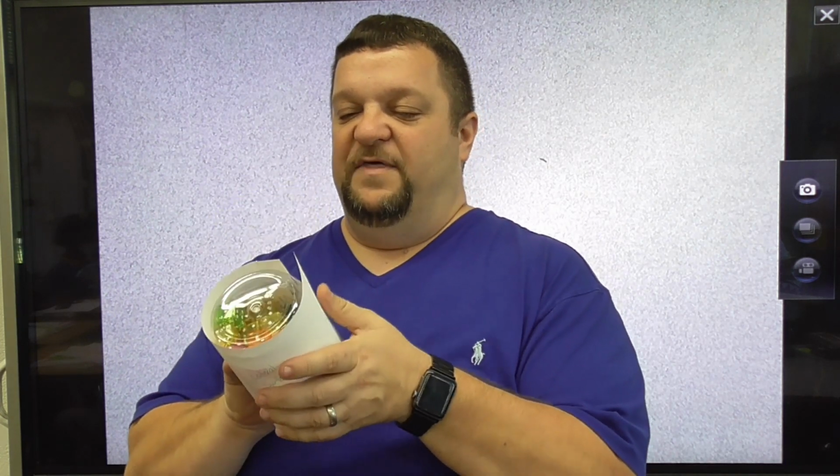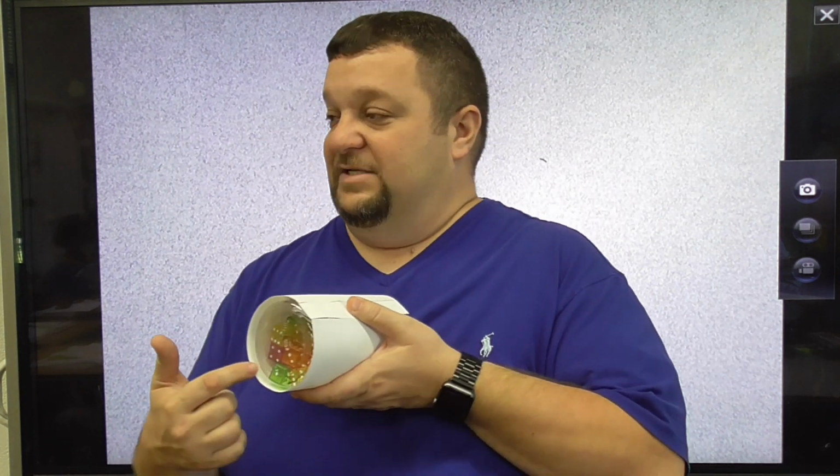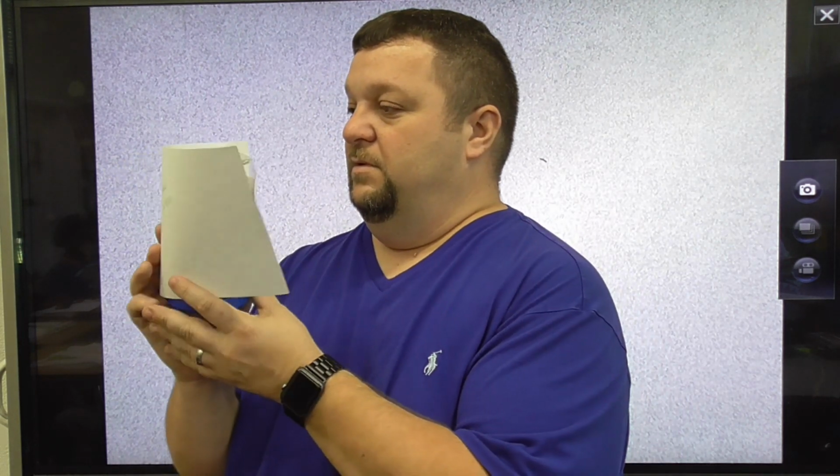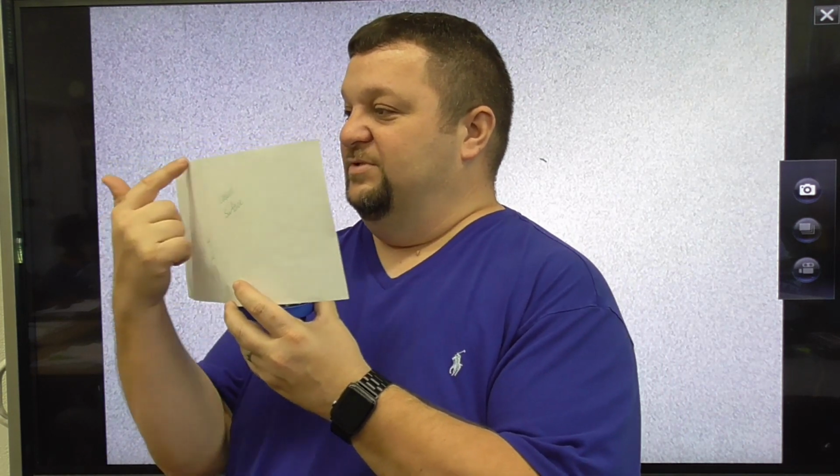Where's my length at? Is this my length right here? That's not my length? Is that my length? This is my width. So is that my length? So my length is what goes around my base.